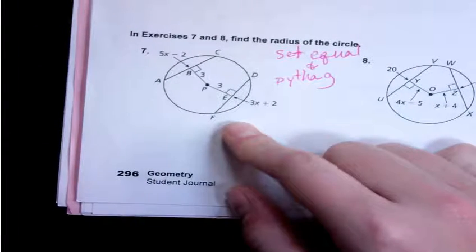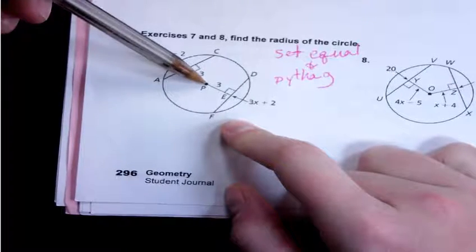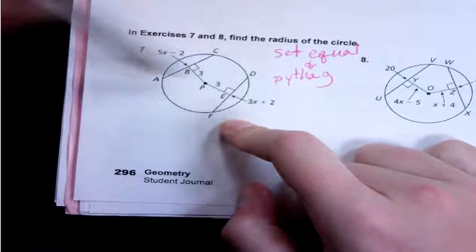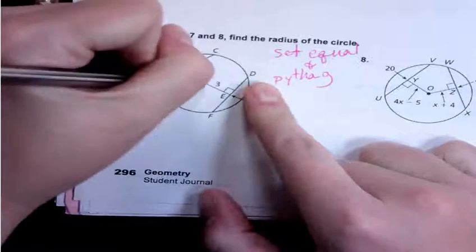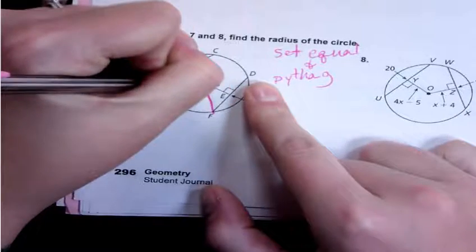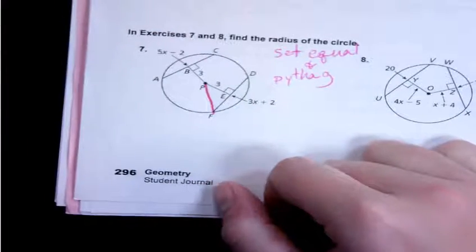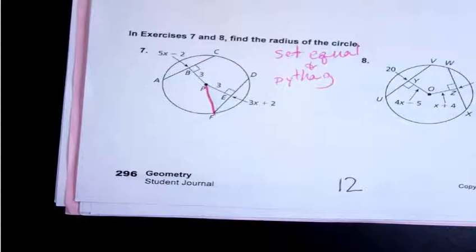So what you have to do is connect the center to any of the 4 points, A, C, D, or F. I'm going to choose F. Doesn't matter which one you connect it to, and that becomes your radius. But you have to know that you're supposed to draw that in. You have to know that.